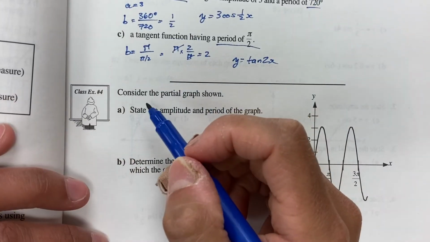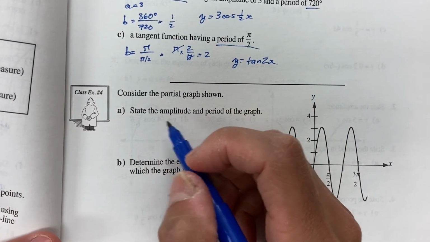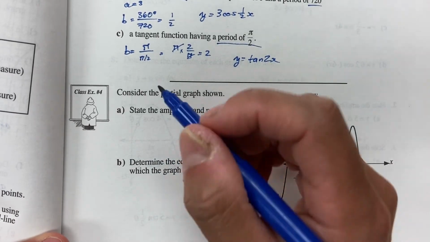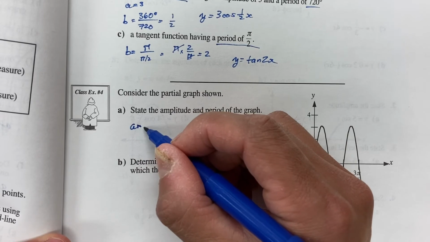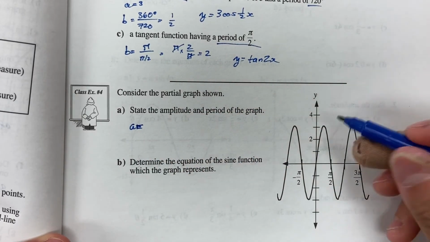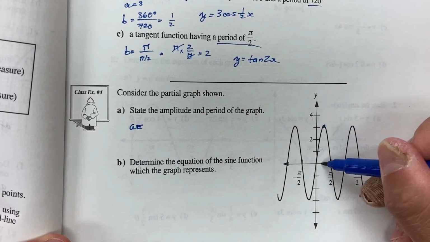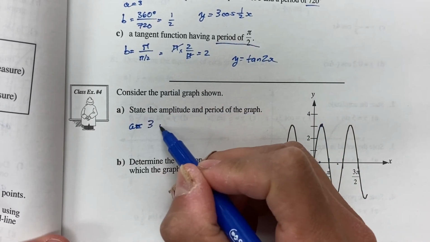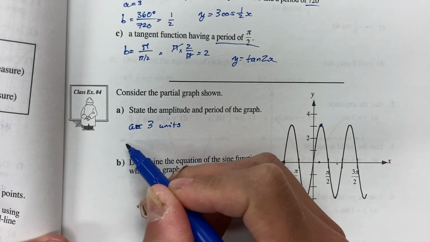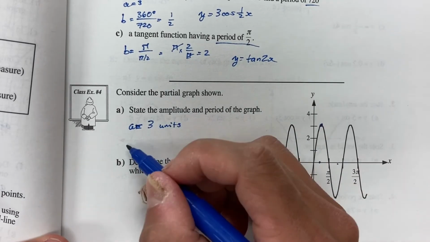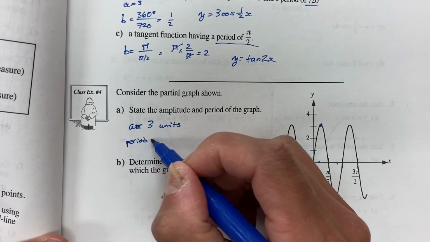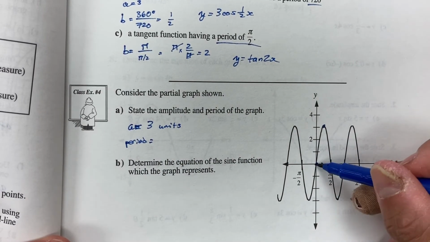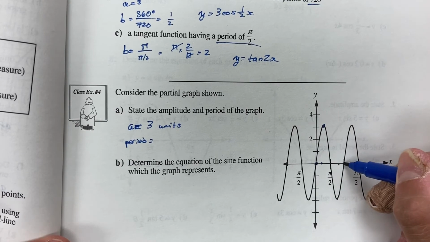My last example is class example number 4, and we want to state the amplitude and period of the graph. And first of all, the amplitude is going to be equal to the measurement from here to here, or from here to here, which would be 3 units. And the period of this graph, if I start here, the next time I'm going to be over here is at this point.